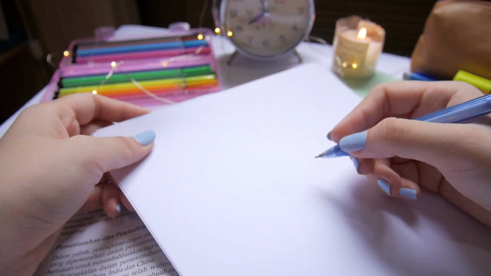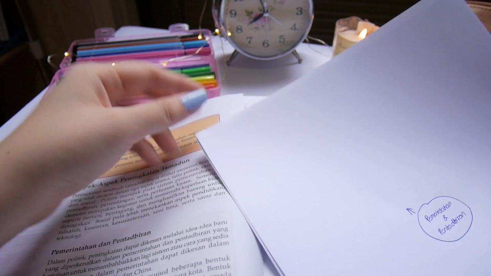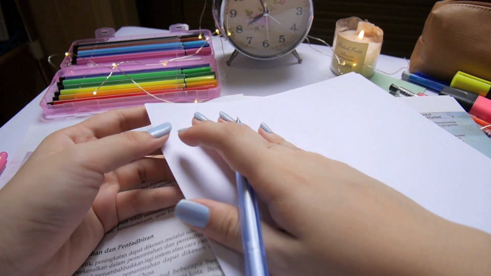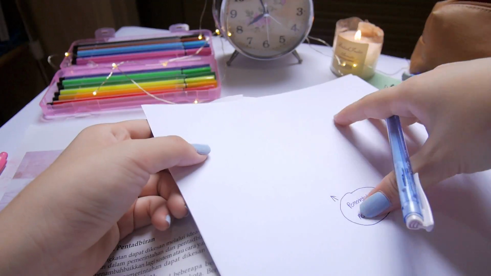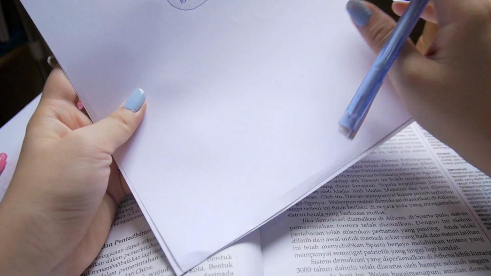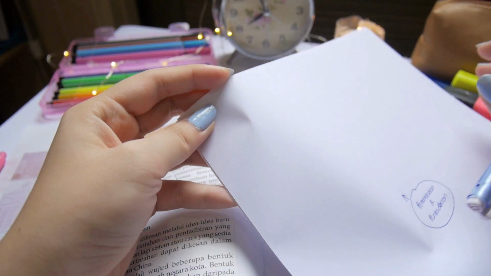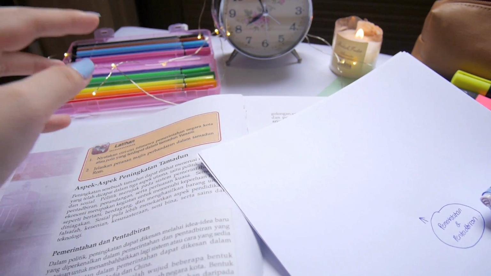Okay, this is what I do first. Basically write the subtopic at the center. This is how I will do it. There's a total of 4 tamadun. For every subtopic, it will be at the same position. Tamadun Yunani on the top left, Tamadun Rome on the top right, Tamadun India on the bottom left, and so on. It will be easier for you to memorize and know their position.